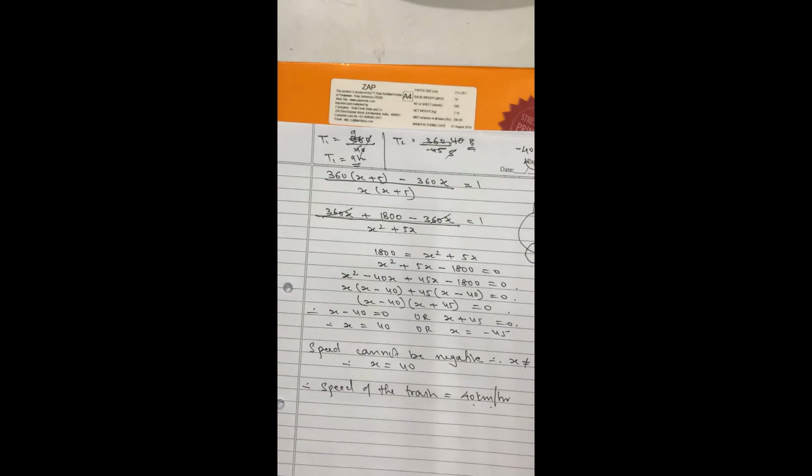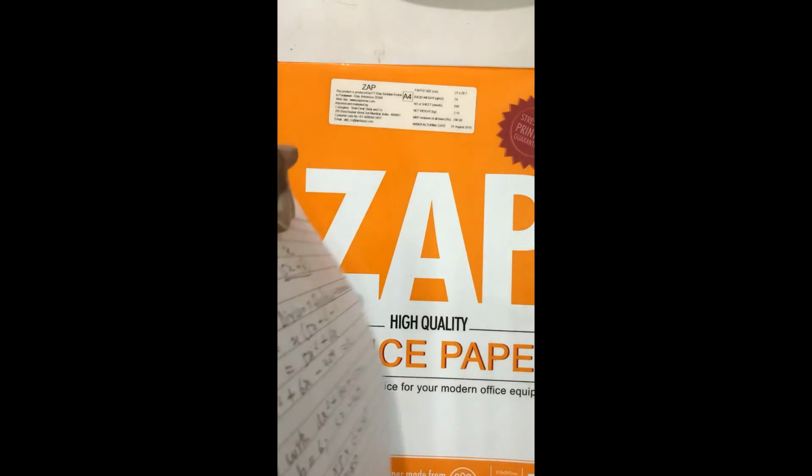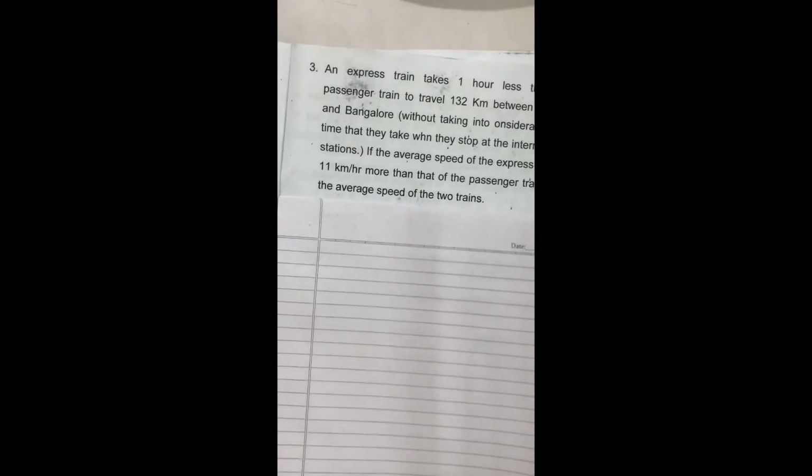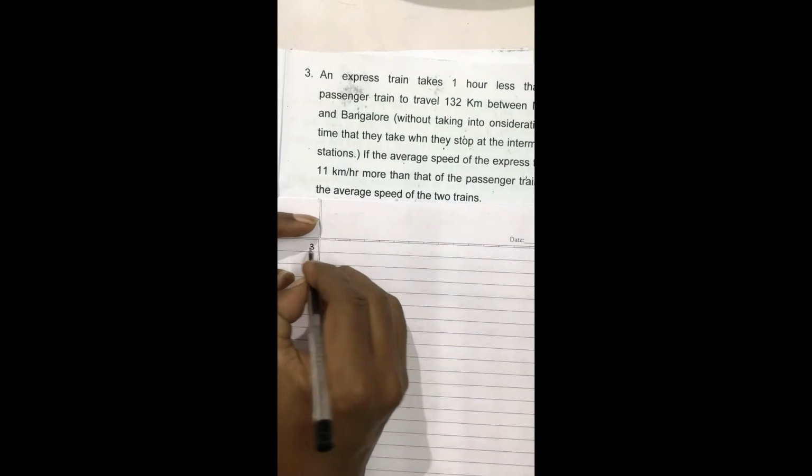This is the right way of cross verification of your answer. Okay, so this is done. The best part of word problems is that you can really cross verify the answer and you come to know whether your answer is really right or not.